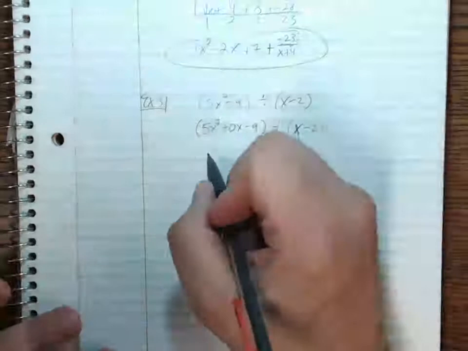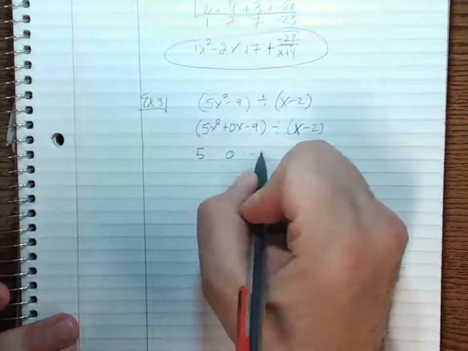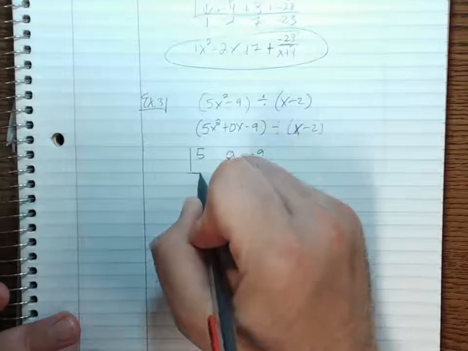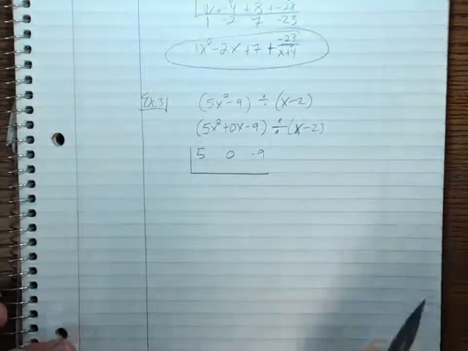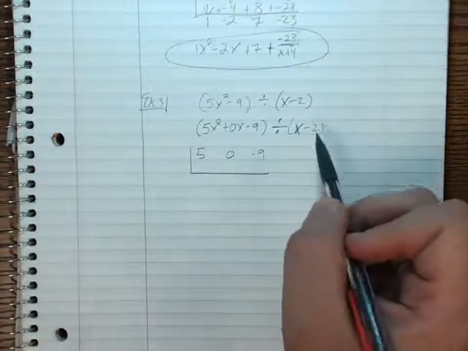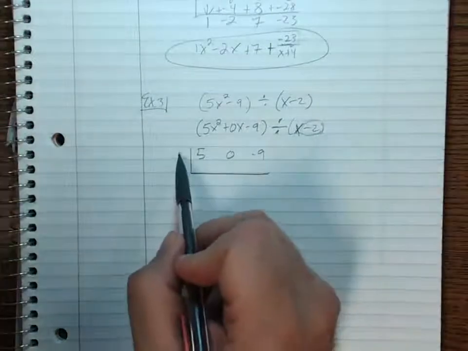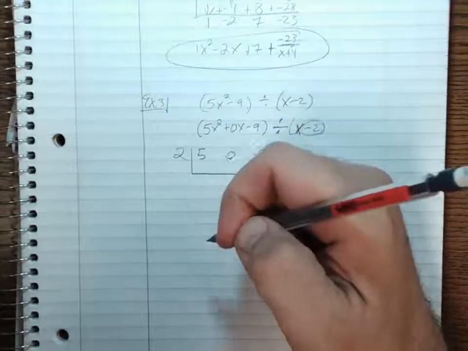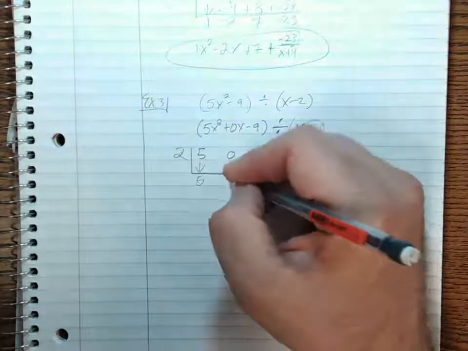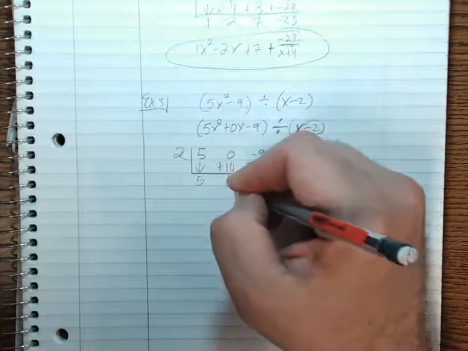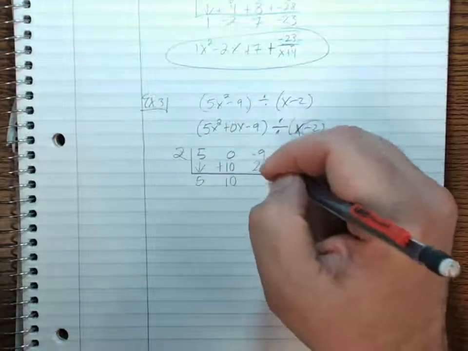So let's write it with coefficients, 5, 0, and negative 9. And I've got x minus 2 as the factor I'm dividing by. This is a negative 2, so over here, I'm going to put a positive 2. And let's do the process. Bring down the 5. 2 times 5 is 10. 0 plus 10 is 10. 2 times 10 is 20.